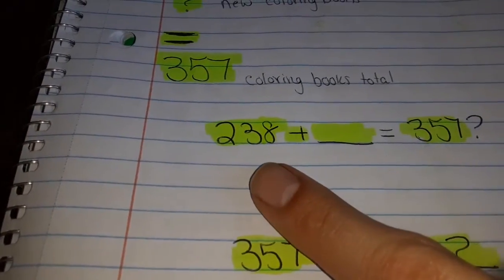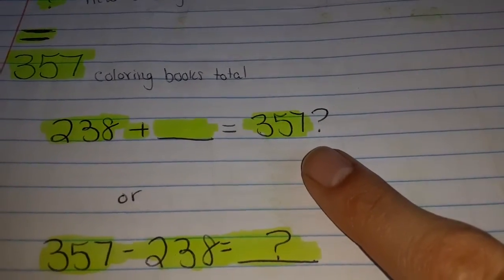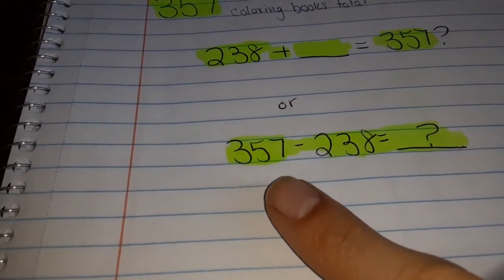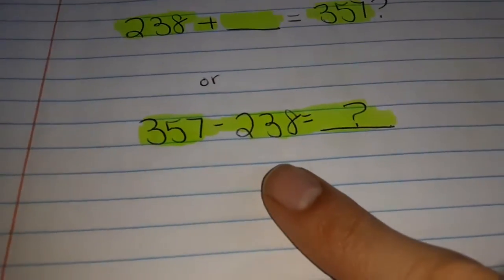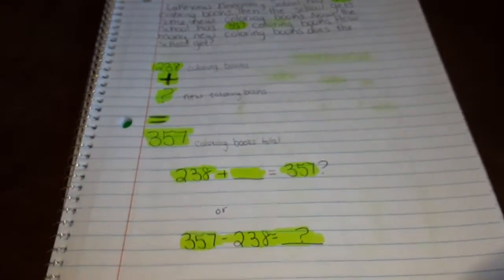So 238 plus what is going to equal 357? You can simplify this by solving through subtraction. 357 minus 238 is going to equal what? And that is how you find your answer.